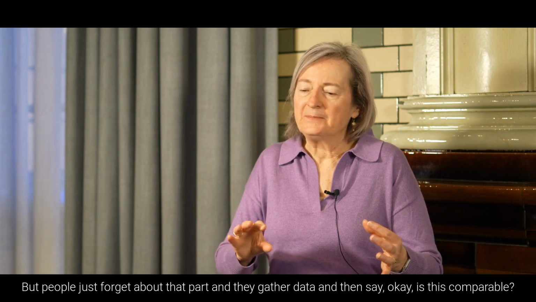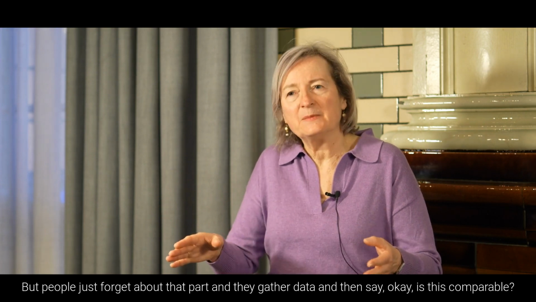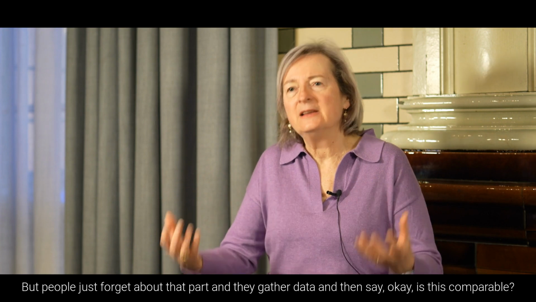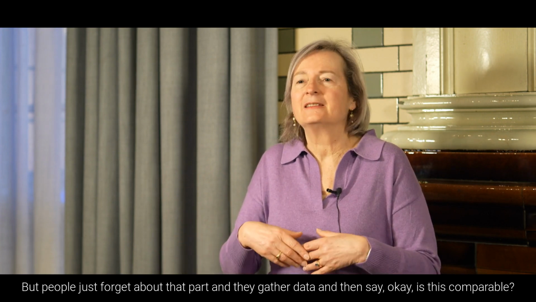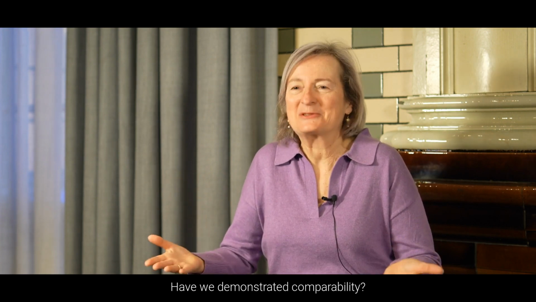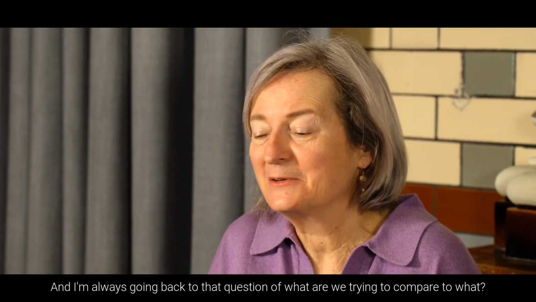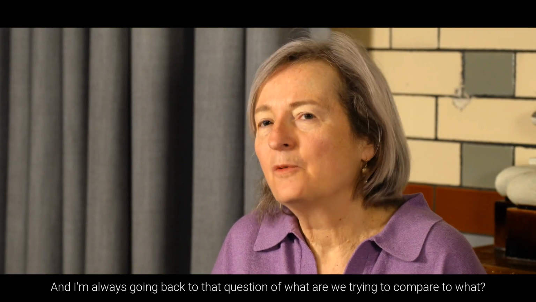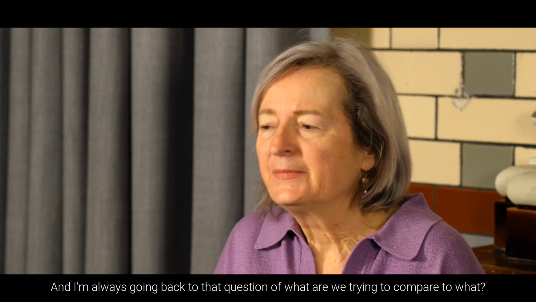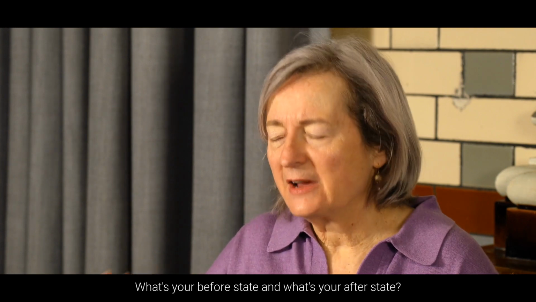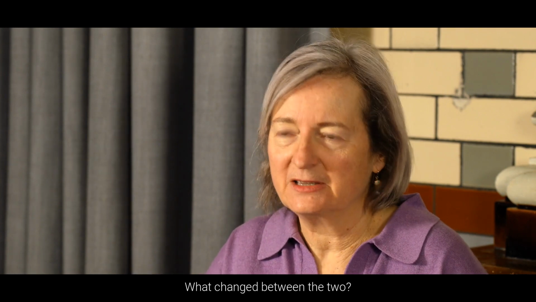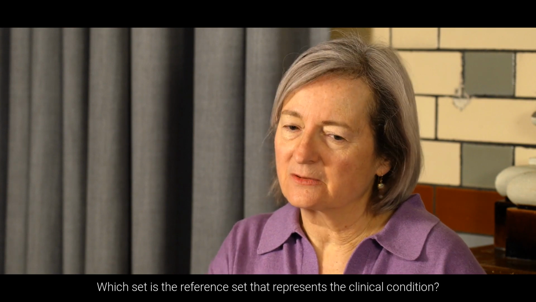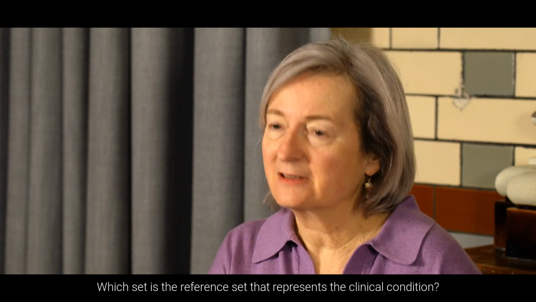But people just forget about that part and they gather data and then say, okay, is this comparable? Have we demonstrated comparability? And I'm always going back to that question of what are we trying to compare to what? What's your before state and what's your after state? What changed between the two? Which set is the reference set that represents the clinical condition?